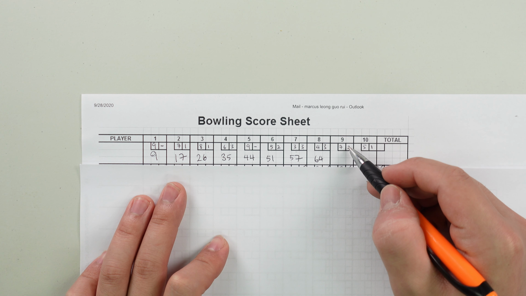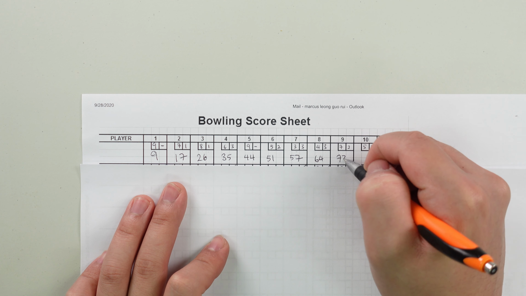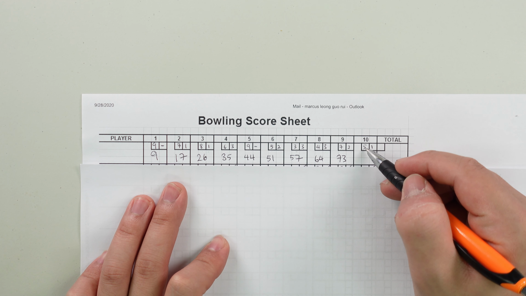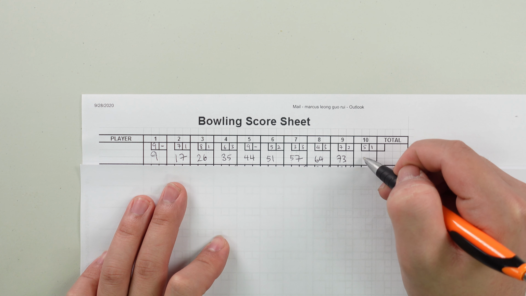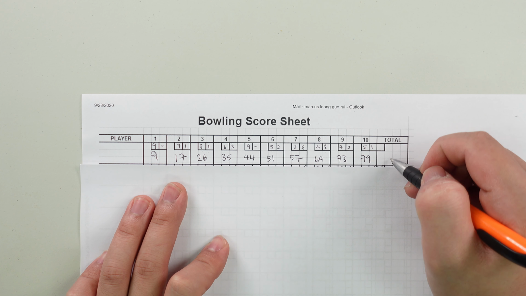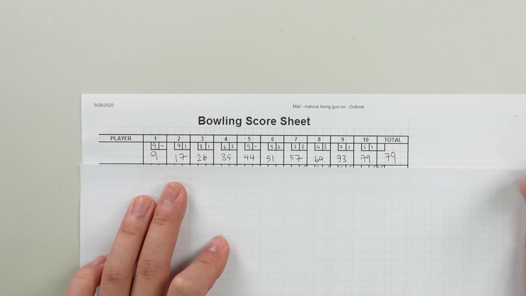7, 2, total 9. Add to 64 will be 73. And lastly, 5 and 1, which is a total of 6 points. You add to 73, it gives you 79. So your grand total for that particular game is 79.